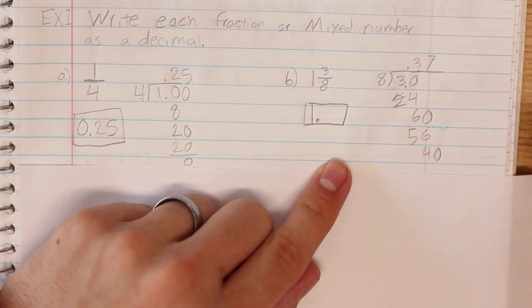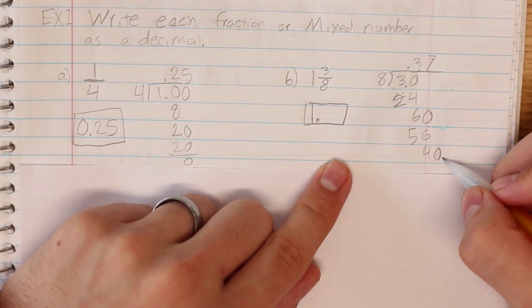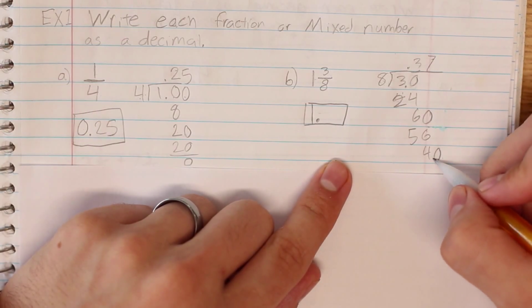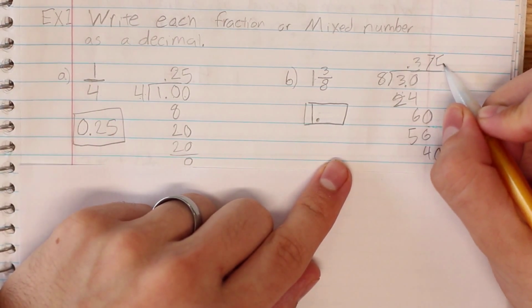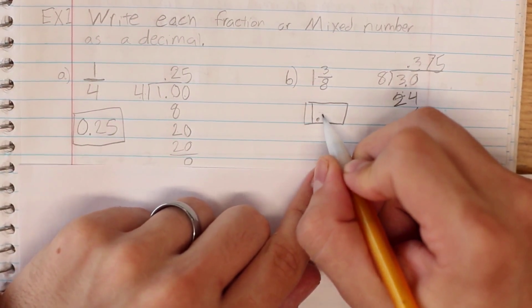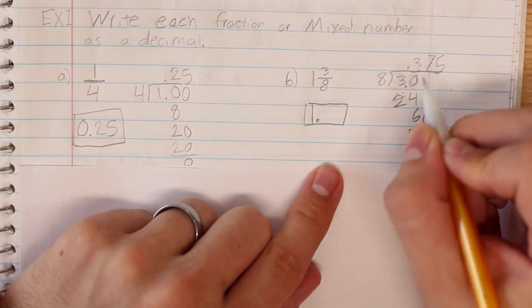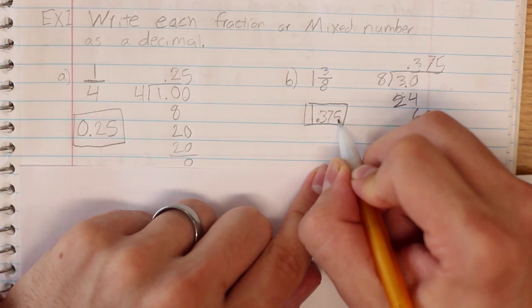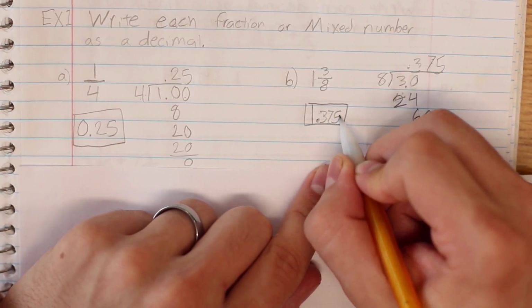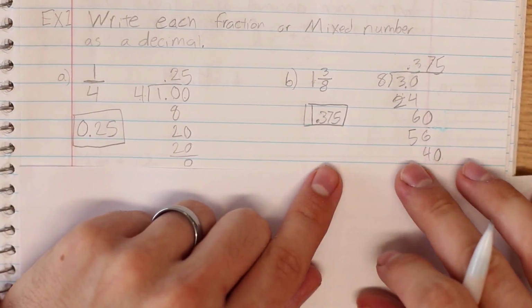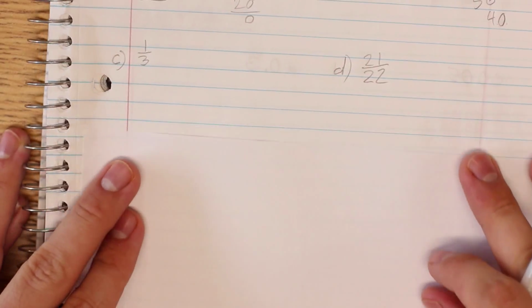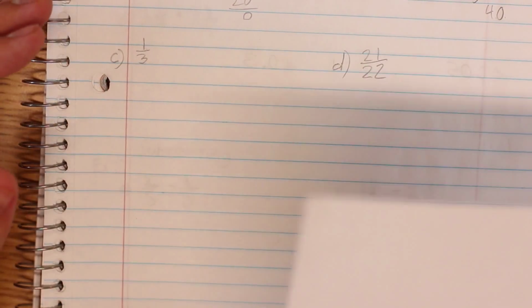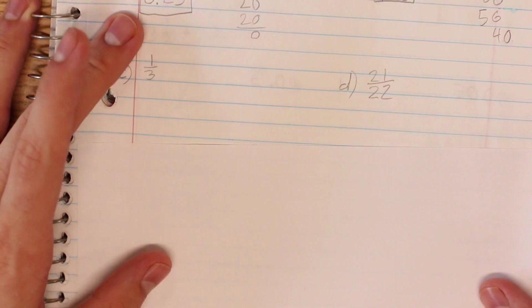Bring down a 0, you get 40. 8 can go into 40 5 times, and it fits in there perfectly. So you end up with 0.375. Your final answer, though, is 1.375 because we had that 1 up there. All right, next. We just have, I think, just 2 more of these, and then we'll get to the next example.